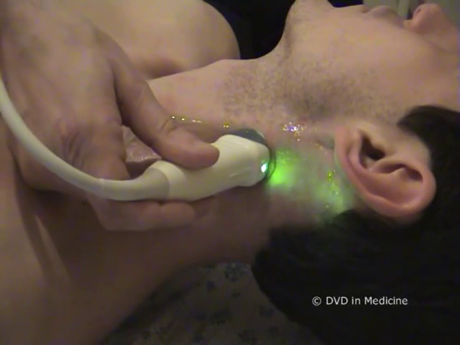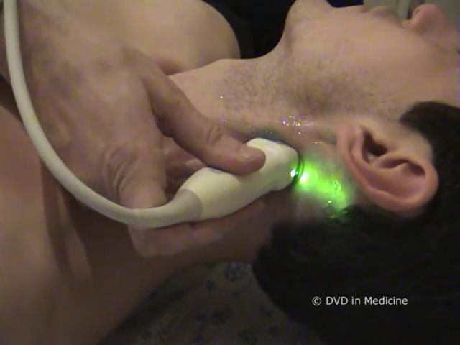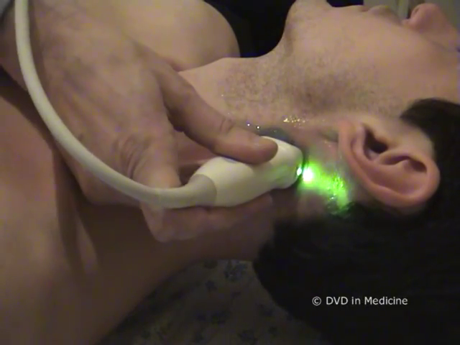We are also able to completely visualize the course of the internal carotid artery to the point where it enters the skull.